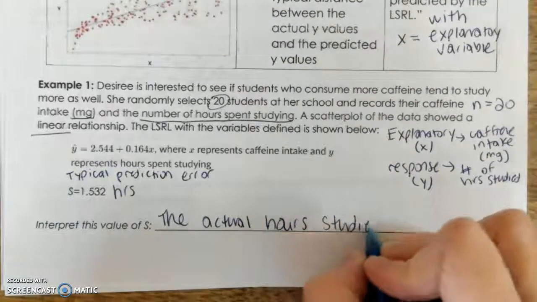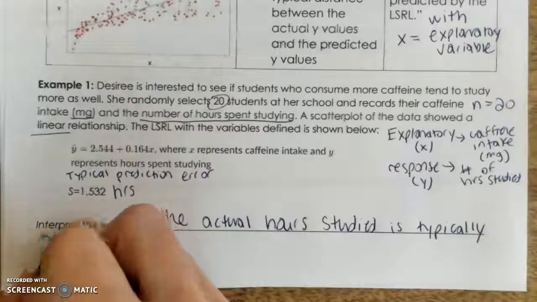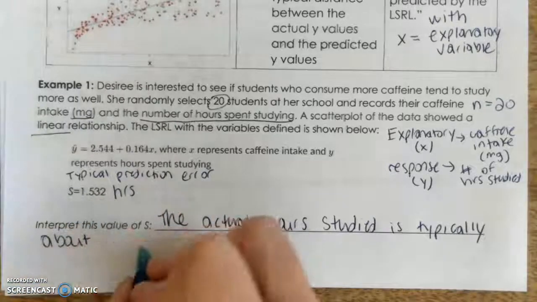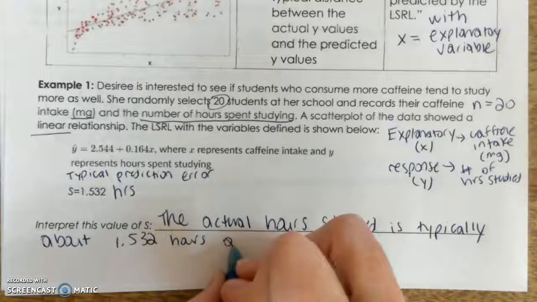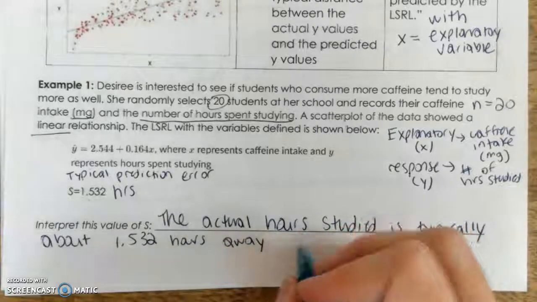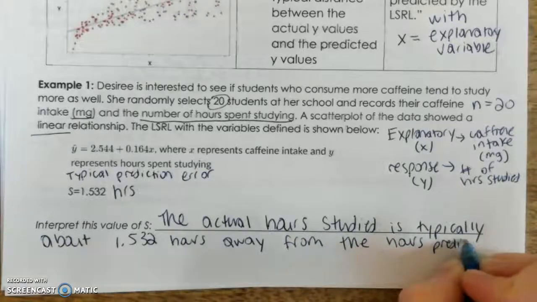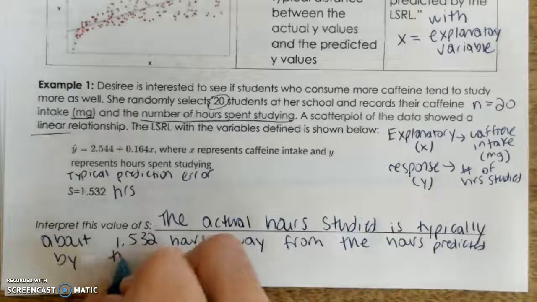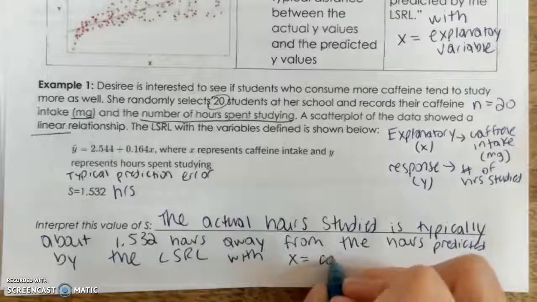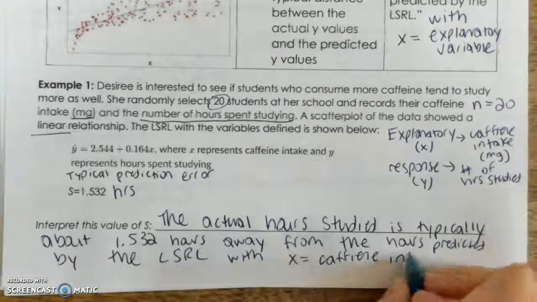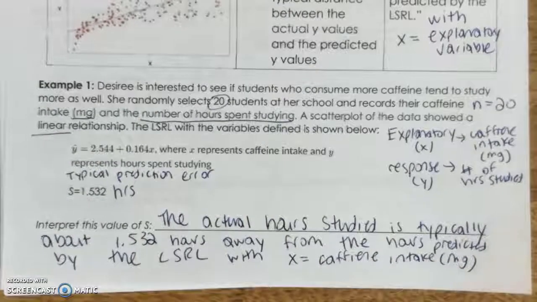The actual hours studied is typically about 1.532 hours away from the hours predicted by the least squares regression line with X equals caffeine intake in milligrams. All right, beautiful work by me.